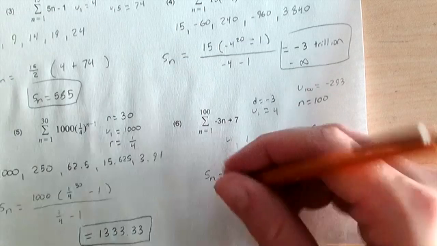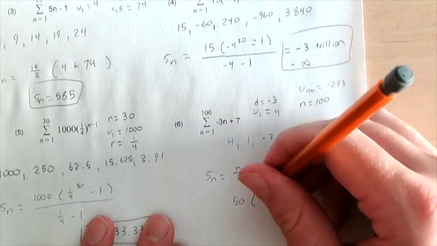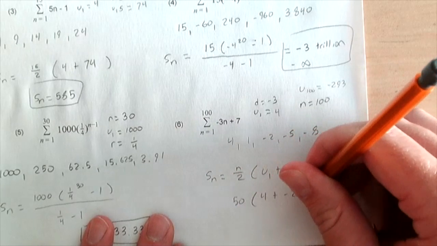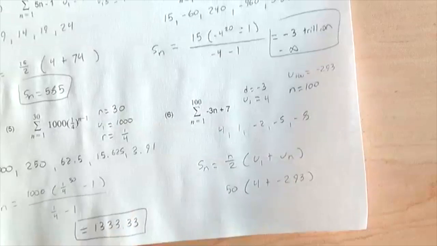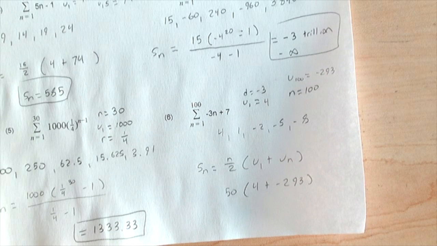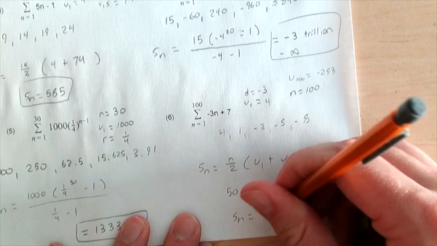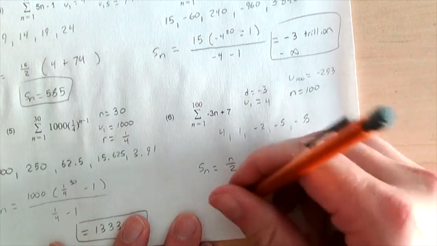So I'm just going to plug all that in. 50, 100 divided by 2, times 4 plus -293. So the sum here is -14450.